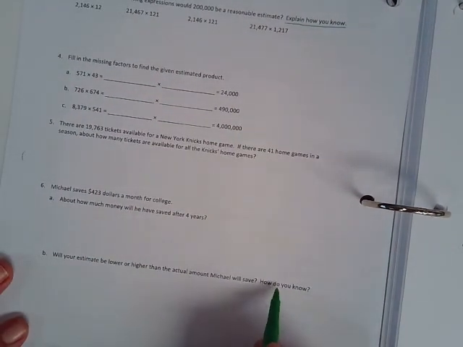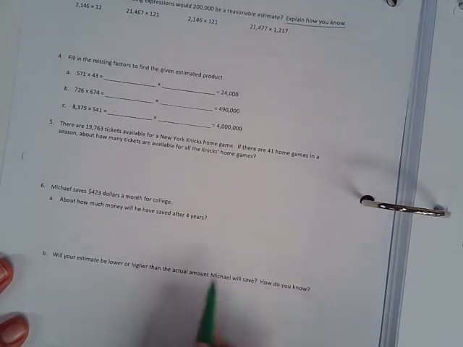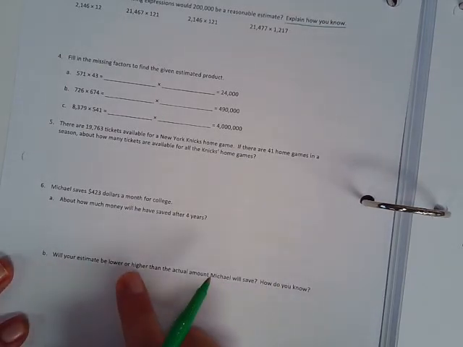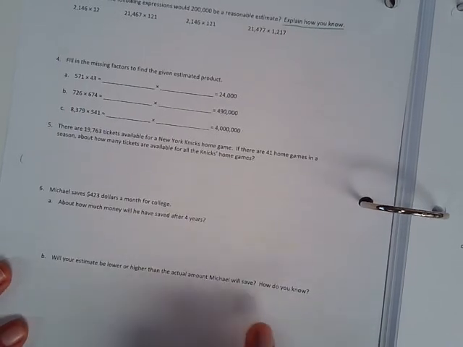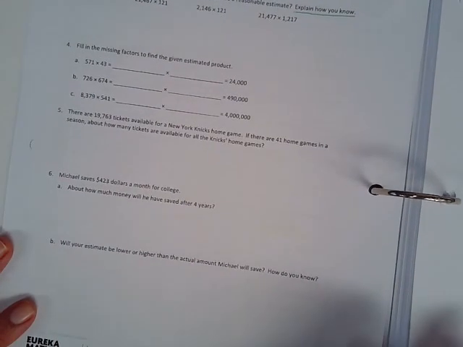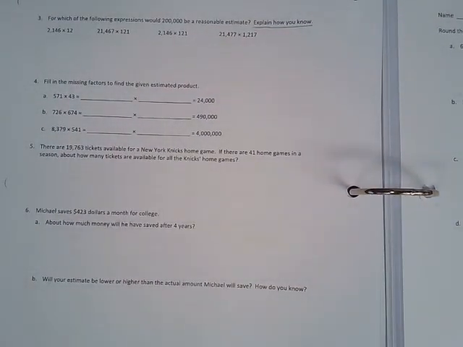And yes, how do you know? I know Michael will save this much because. So you need to use words to explain your answer, to justify your answer. All right. Good luck. You will do very well. I'm sure of it.